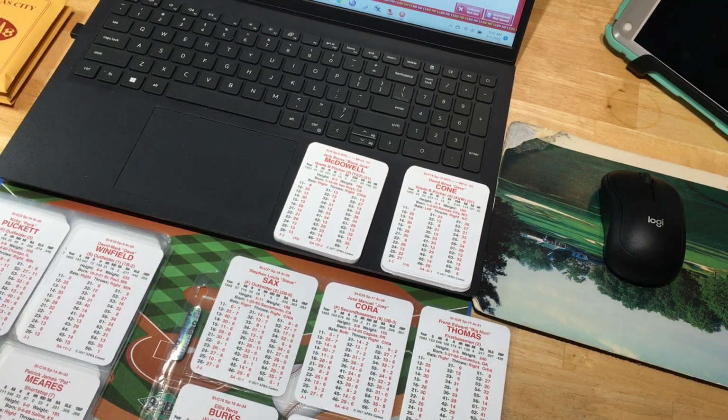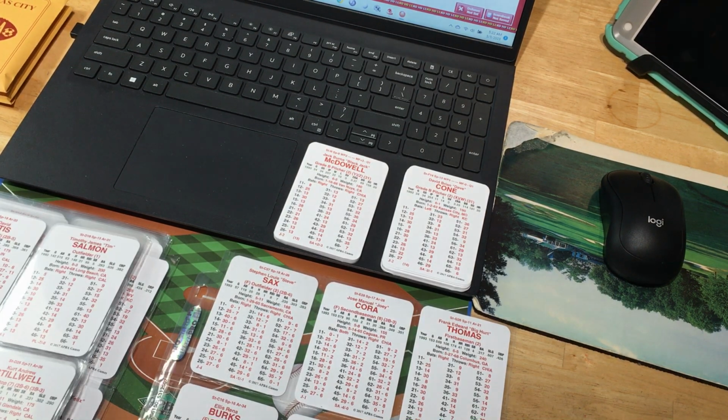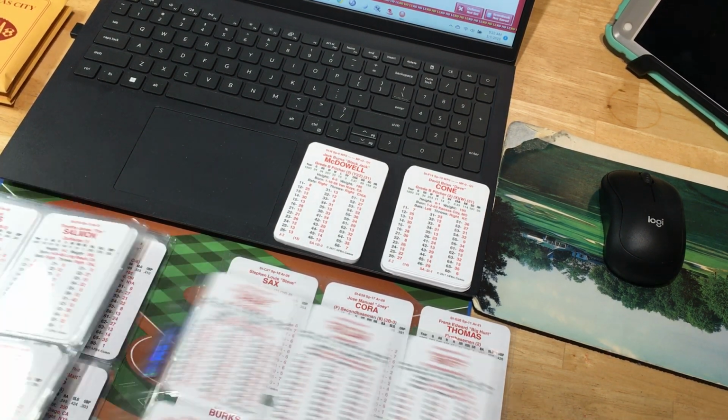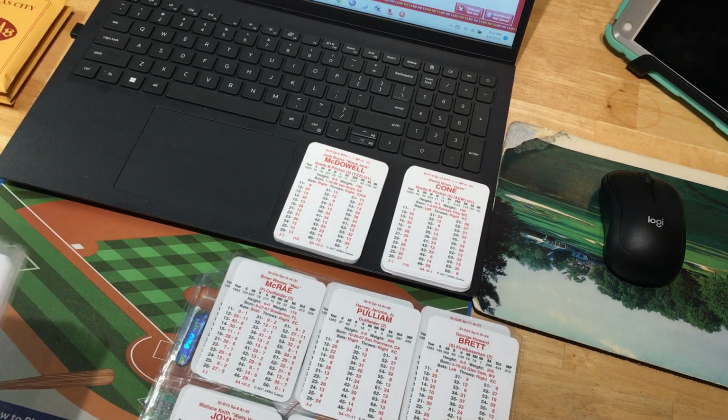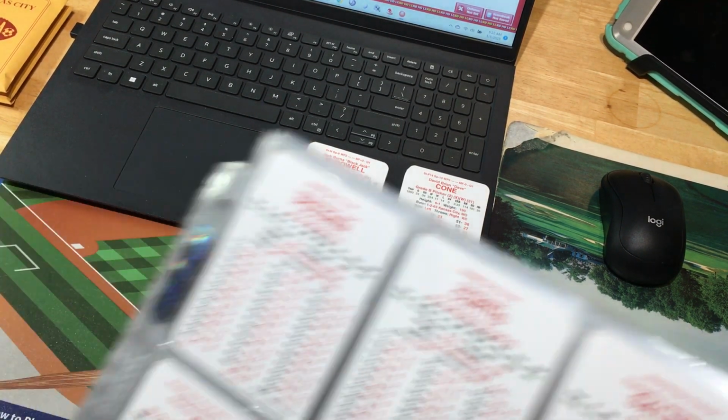So let's get the Royals out here. Brian McRae's having a good season in this replay. We'll see in a moment once we start rolling.